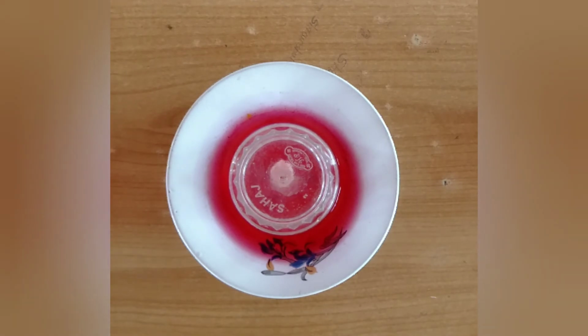As it gets used up, water rises in the glass. When that constituent is finished, the candle goes out and the water level also stops rising.